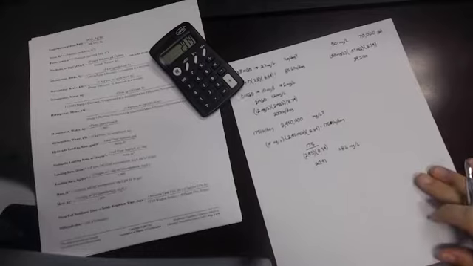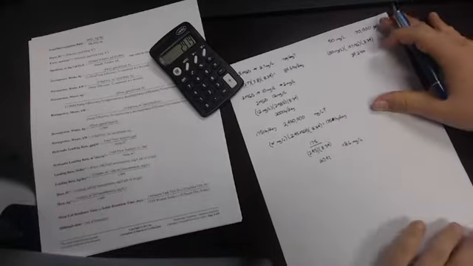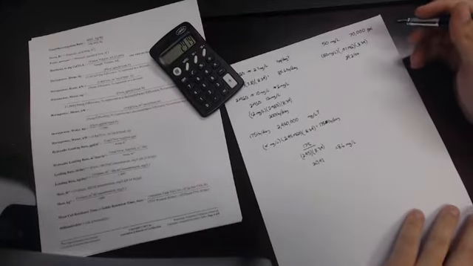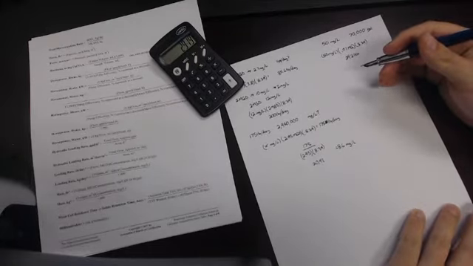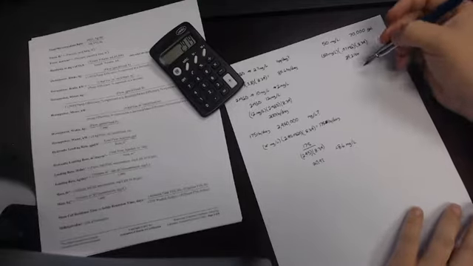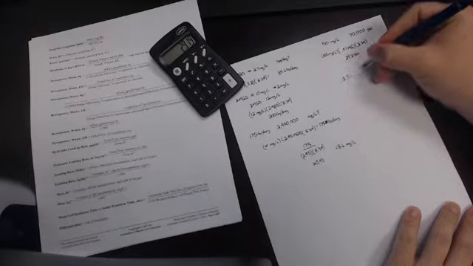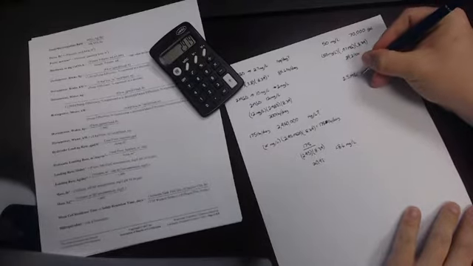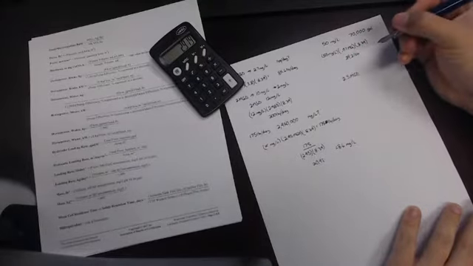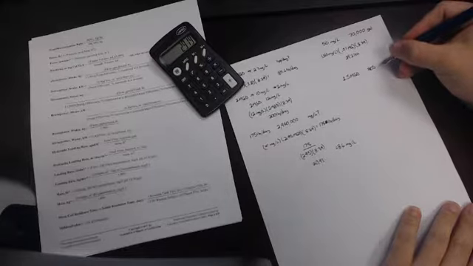Alright, let's do some BOD, TSS. So we have to calculate the BOD loading in pounds per day on a stream if the secondary effluent flow is 2.5 MGD. The flow is 2.5 MGD. The BOD of the secondary effluent is 20 milligrams per liter. It's very high.